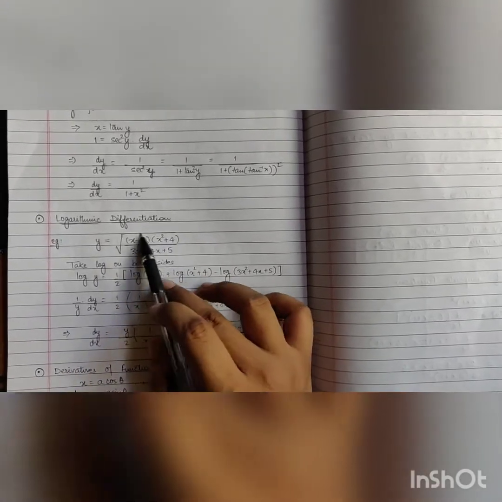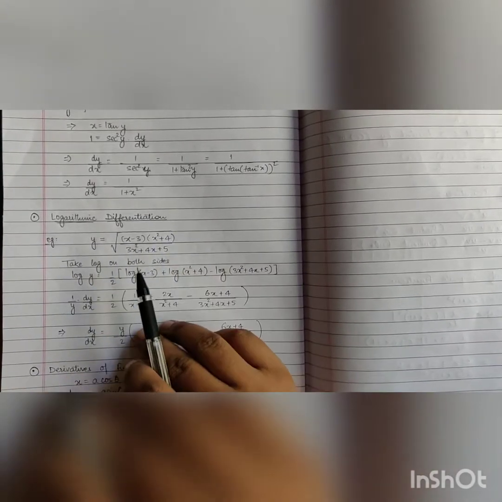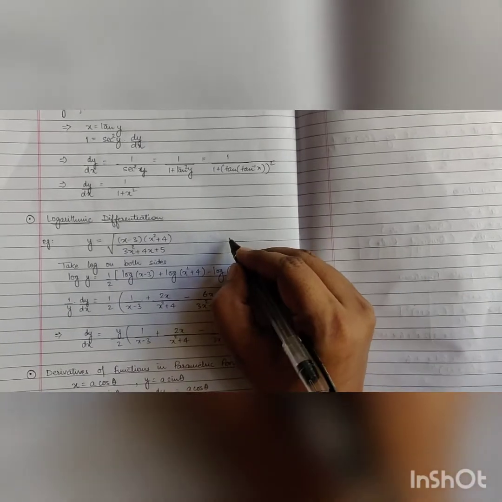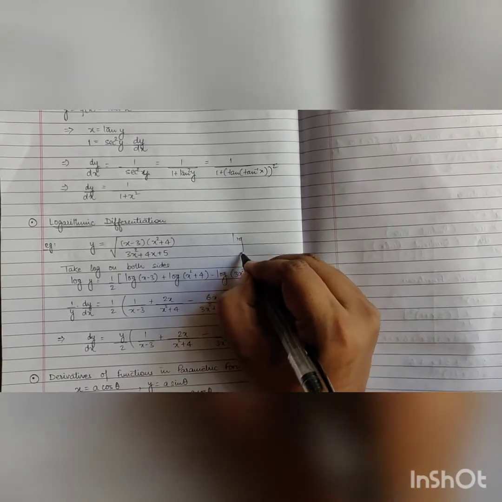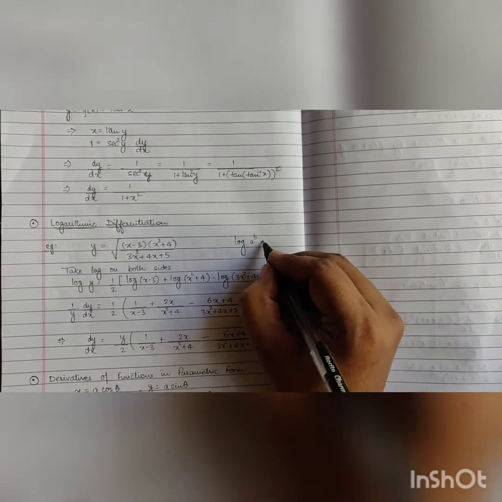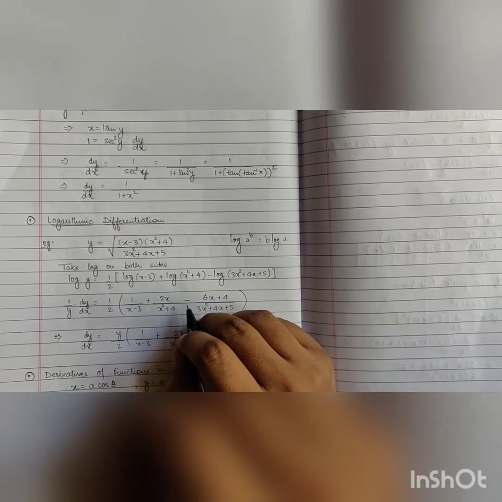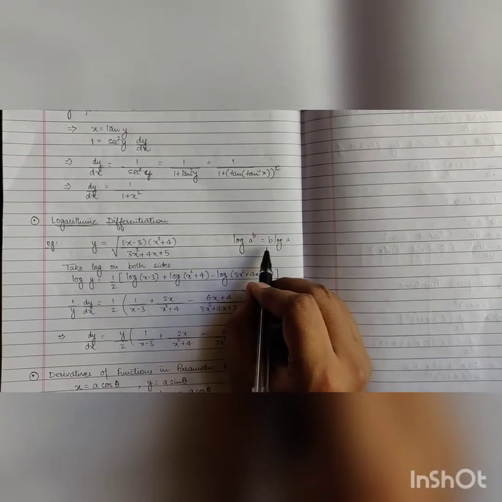I'll write one formula here: log of a to the power b is b log a.